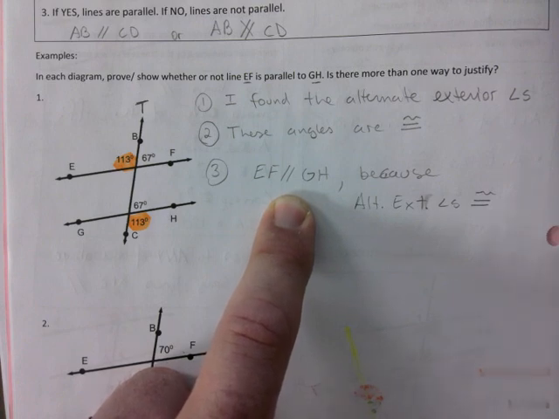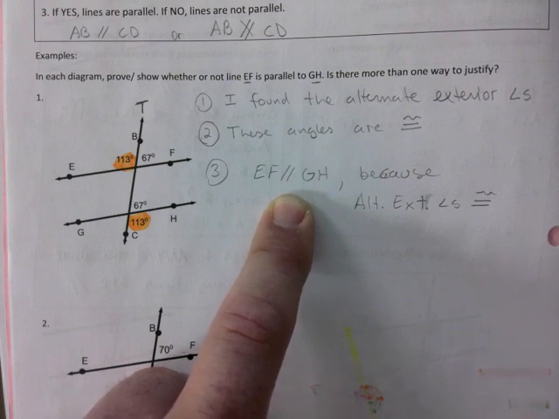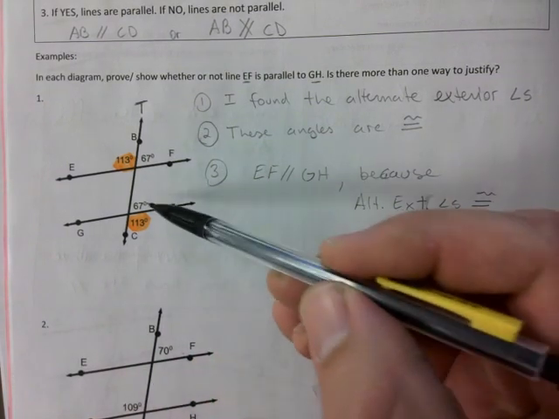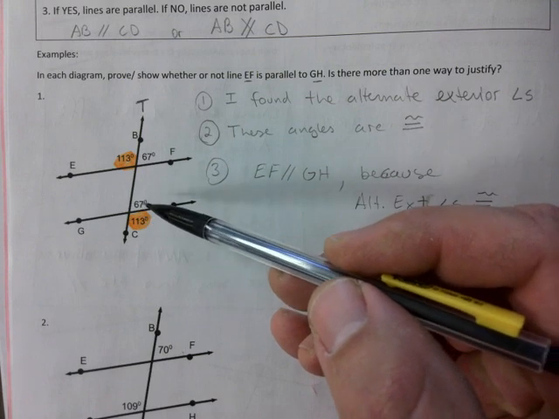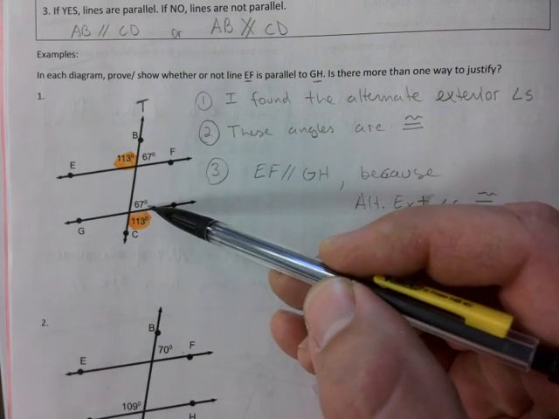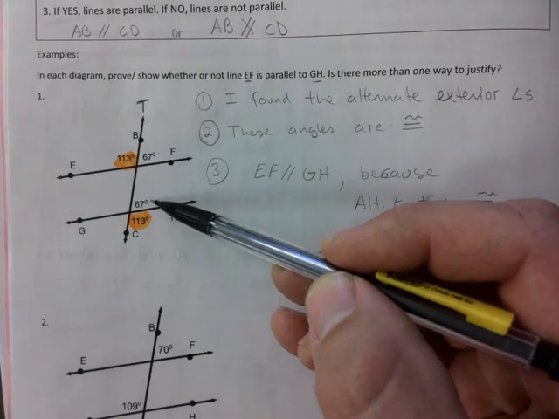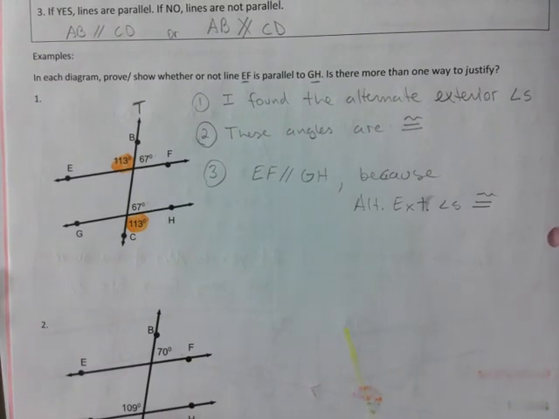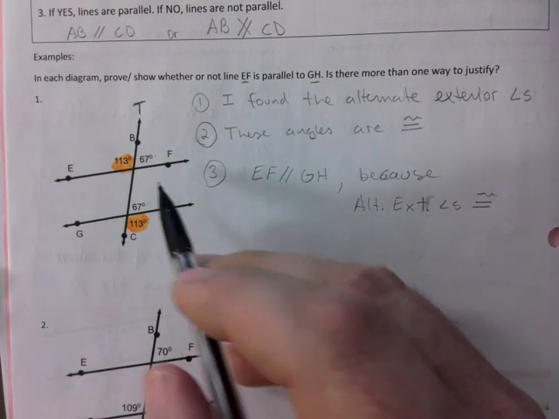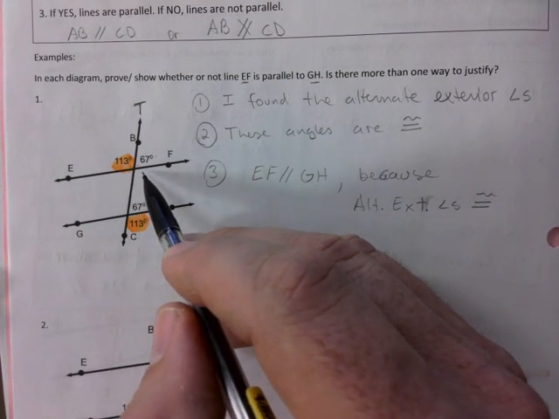It's easy as 1, 2, 3, right? Not always. This is like the easiest case. It stands out. You don't have to do any extra work. Could you have used a different pair of angles? 67 and 67, what are they called? Corresponding, right? You could have said, hey, I noticed that there are corresponding angles, and I noticed that they're congruent. Therefore, EF is parallel to GH. That could have been another way to go about it. Okay, you want to go even crazier? These are vertically opposite, right?